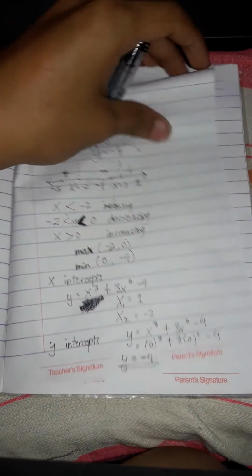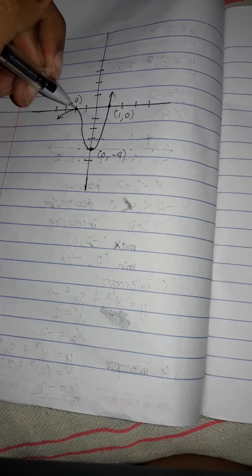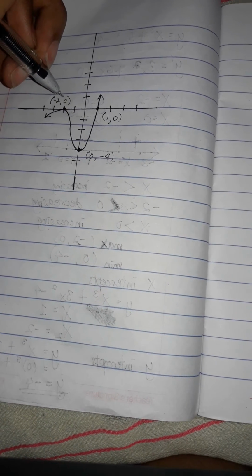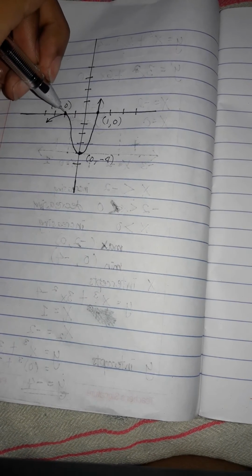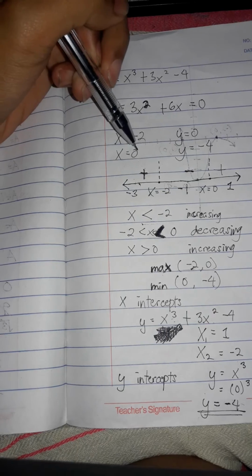So, in here, we would graph that negative 2 and 0 and put it on the x-axis, which is the negative 2, and the y-axis is 0, so it would just stay there. And what we have next is the 0 and the negative 4.